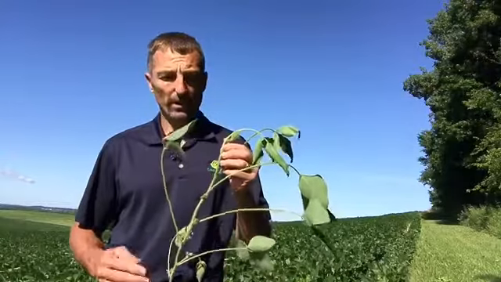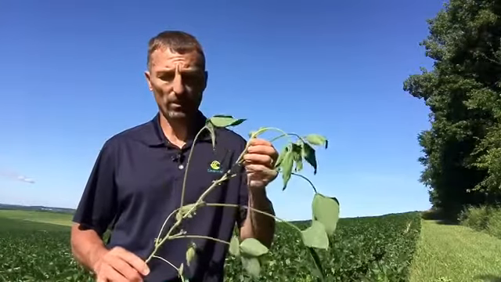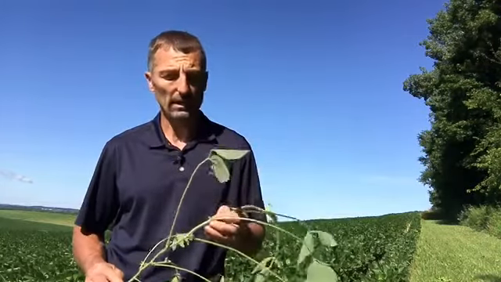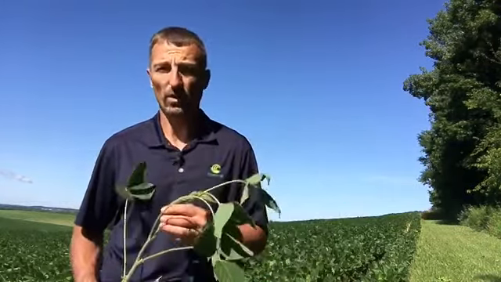Really right now we are at one of the more favorable times for white mold infection or development to occur. The soybean field that I am in happens to be at the R2 stage, basically full flower. It's got flowers all the way up and down the soybean plant. This is typically the stage in which white mold can infect your soybean plant.